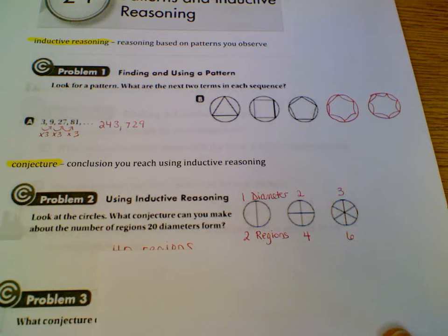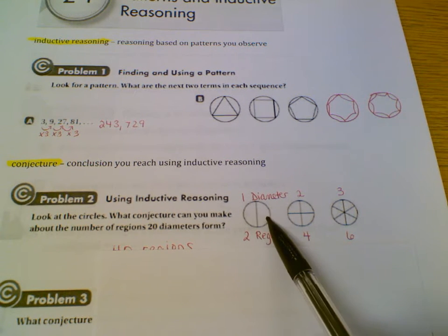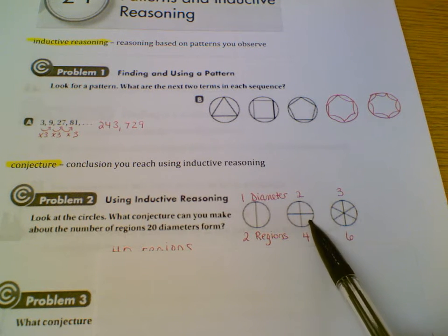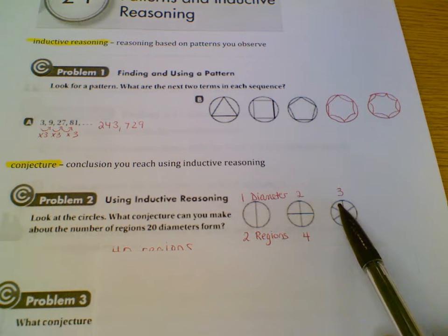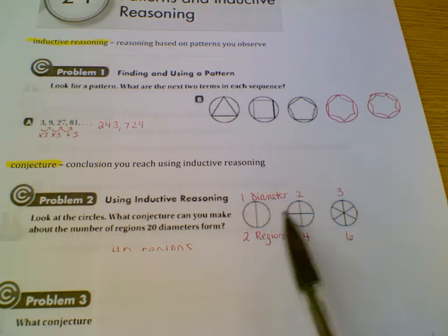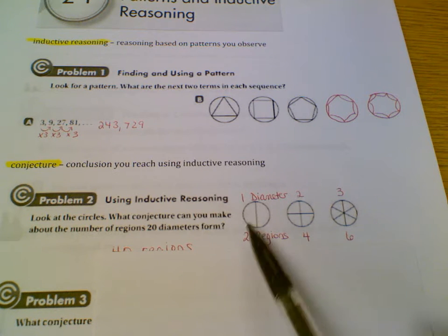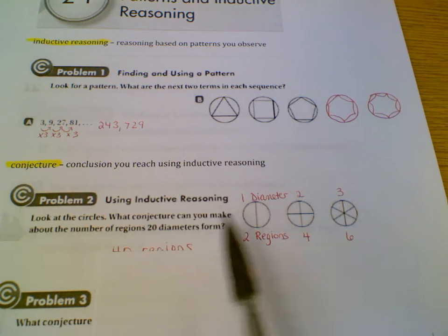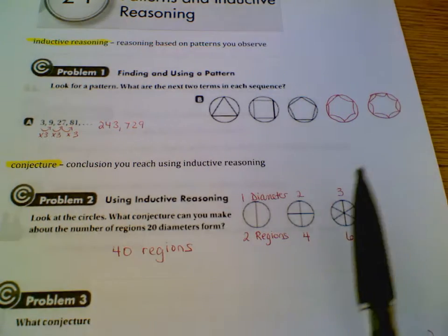So I look over here and I see that my first one has 1 diameter and splits it into 2 regions. The next has 2 diameters and splits it into 4 regions. The next has 3 diameters and splits it into 6 regions. So if I look at a pattern or something that's going on between those two numbers, it looks like it's just being doubled. So I could take the number of diameters and double it. So in this case, if I had 20 diameters, I would just double it and get 40 regions.